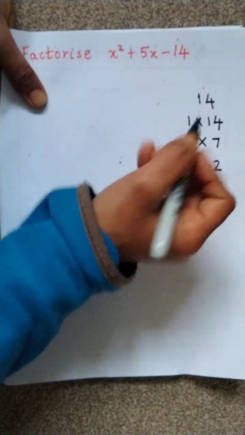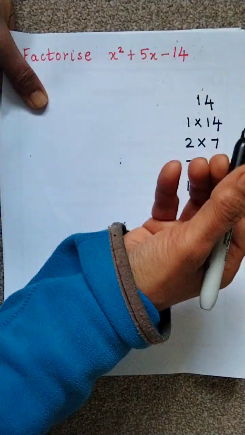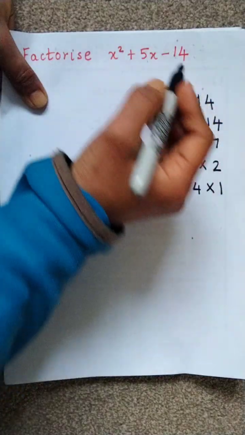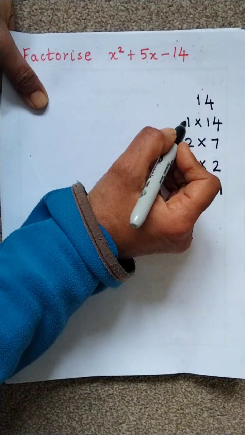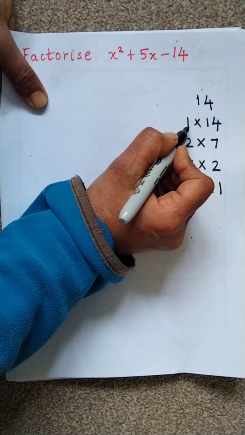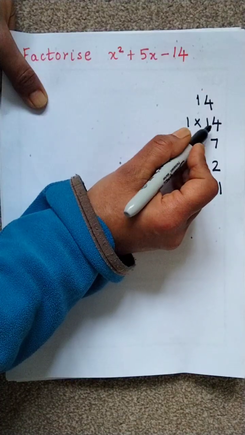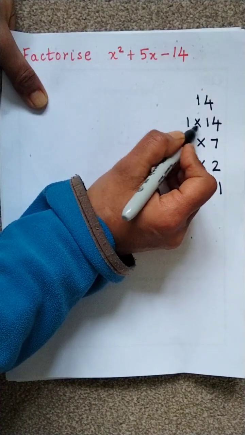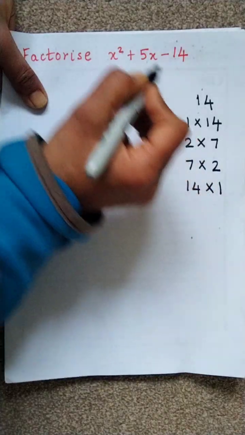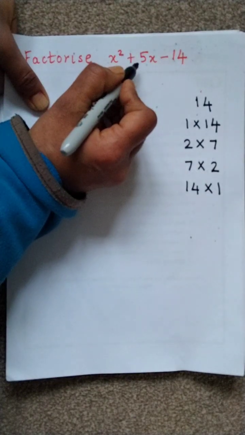Okay, so one number is positive, one number is negative, so we get the product as negative. Let us select. First one is 1 times 14. So 1 times 14 is 14, but if we add or subtract, we won't get 5. We want plus 5.